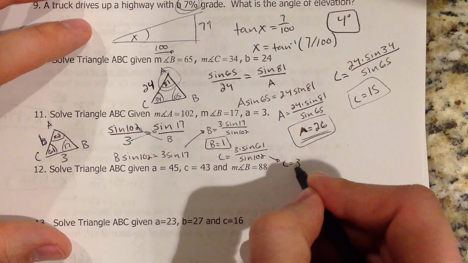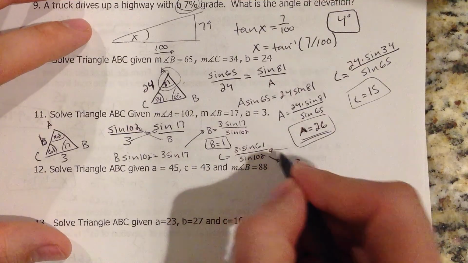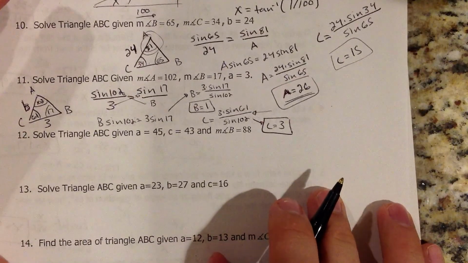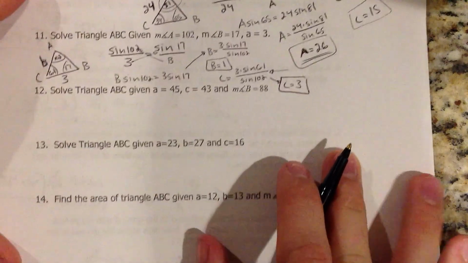Once you punch that out, let me check and make sure. Oh, C is equal to 3. Watch your calculators on that one. Make sure you're putting in the correct numbers for that. Moving along. Those decimal places can get a little rough.